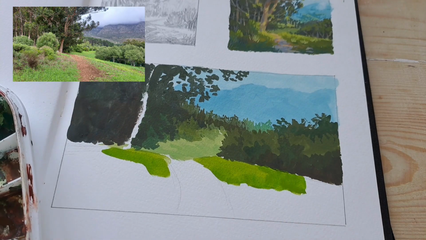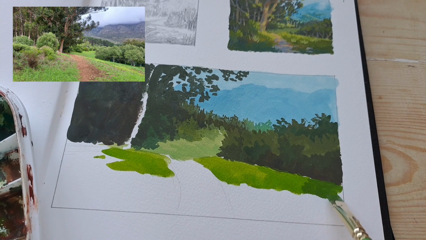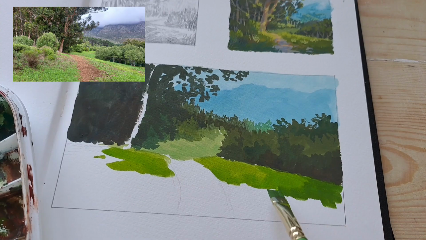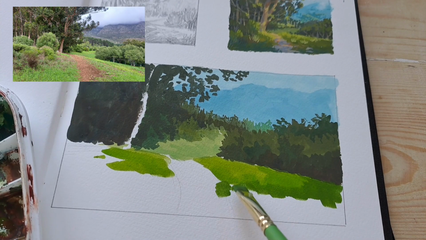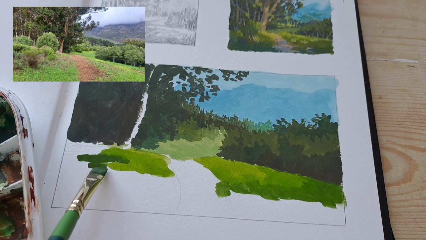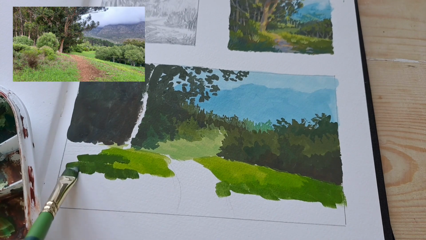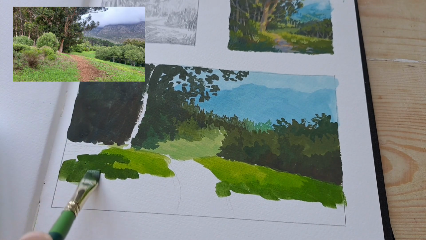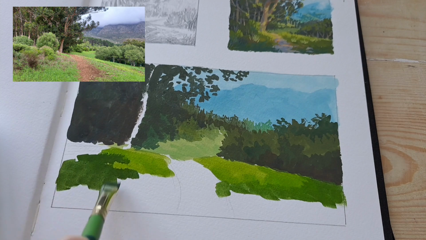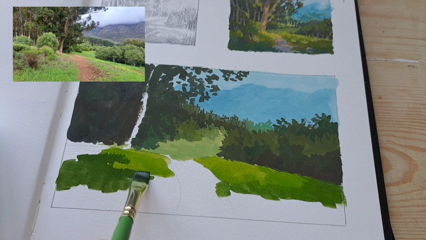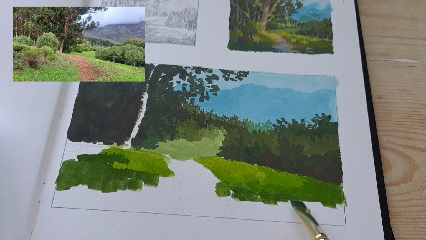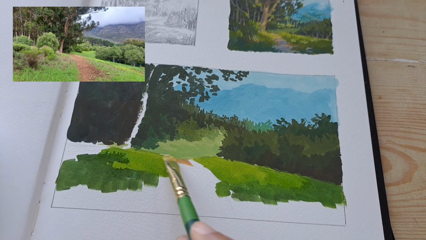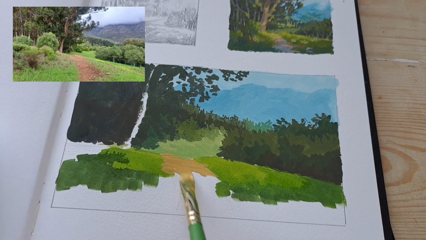So keeping that in mind, I just blocked in the darkest values of the trees and the foliage, keeping it very unsaturated the further away the landscape is. And as it gets closer to the foreground, I don't desaturate. I just use a pure green. In this case, I use some spring green mixed with Hansa yellow medium, some cascade green, and a little bit of burnt sienna and yellow ochre.